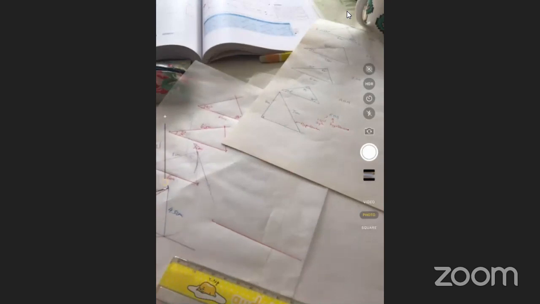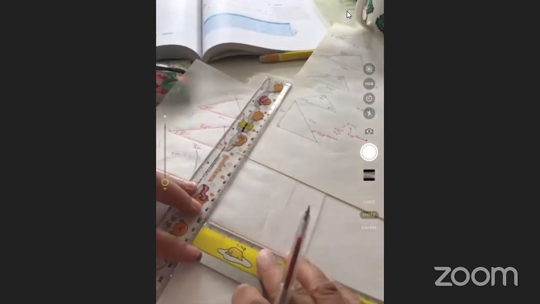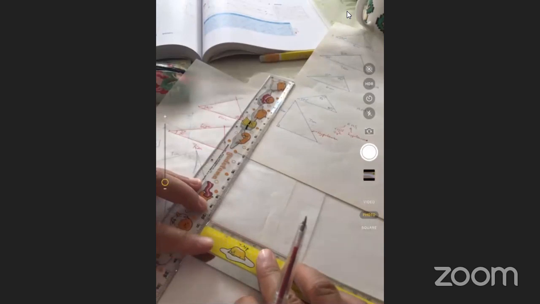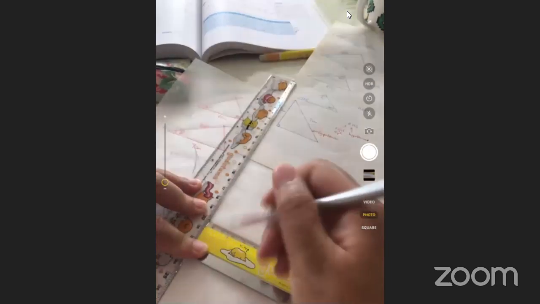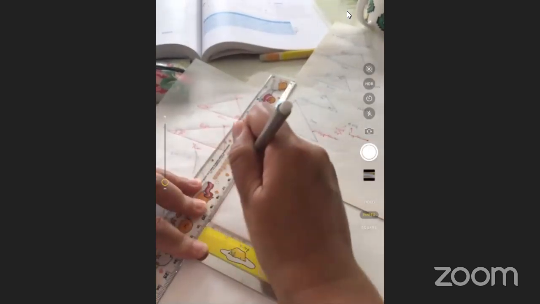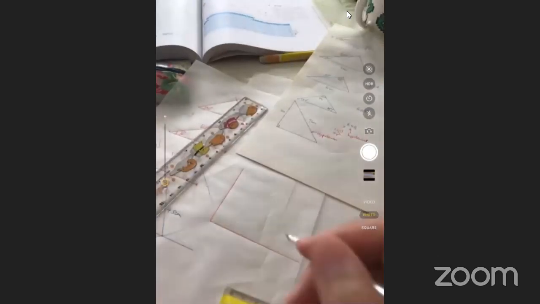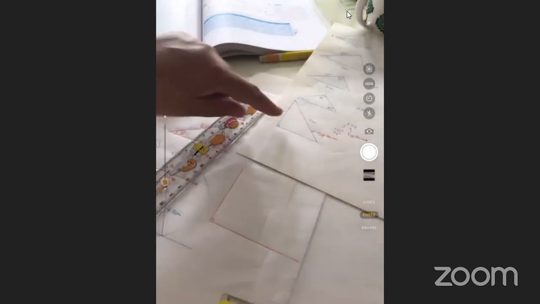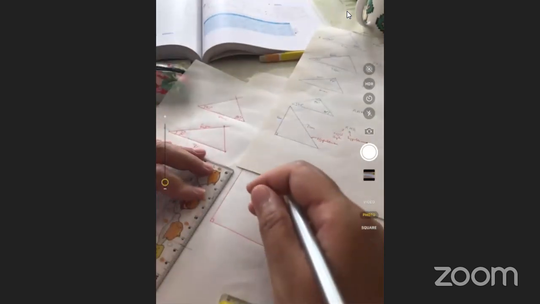Actually, there's another way to draw a right angle. Do you know that? If you don't have a protractor, do you know you can use two rulers to do it? Of course, you have to assume that your two rulers, this part should be straight. Then in this case, this is a right angle. And then I need this one to be 5 cm.